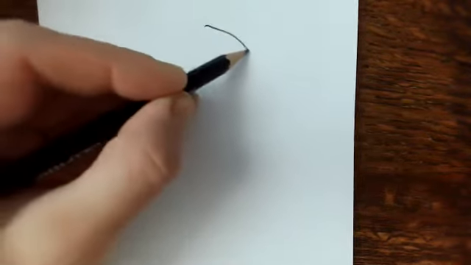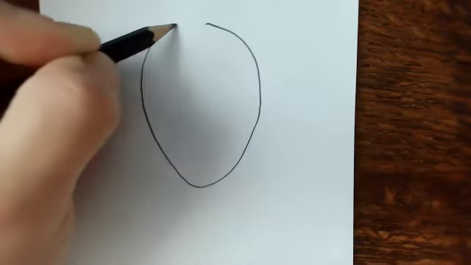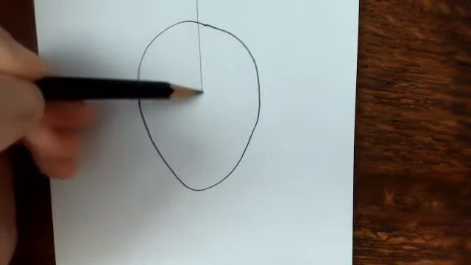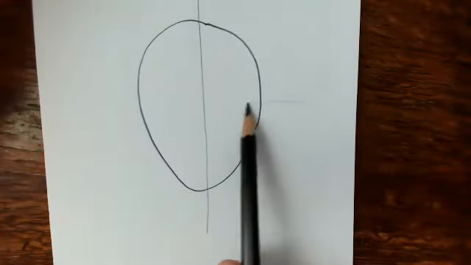So I'm just going to do a very quick demo of a portrait and proportions, and I'm going to show you slightly to the side and face on. So we'll start with face on. You just draw an oval, and then cut it in half down the center with a light line and then cut it in half across.